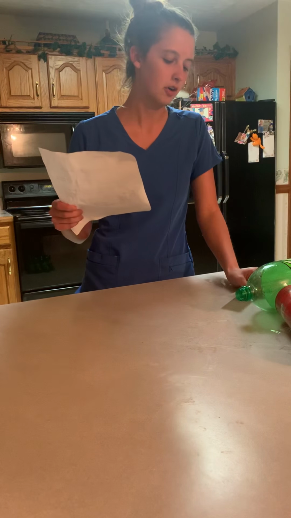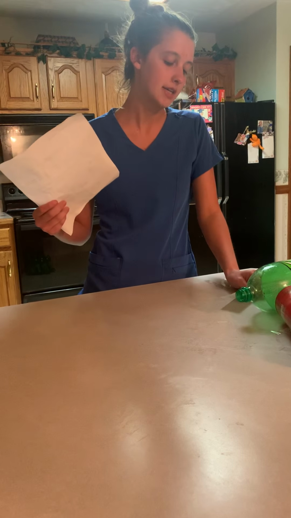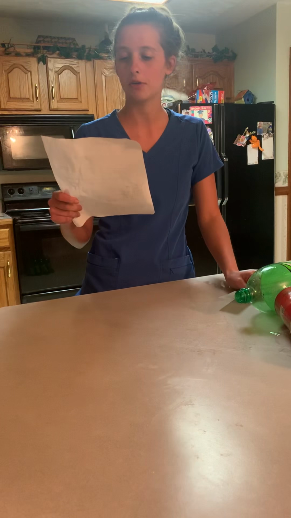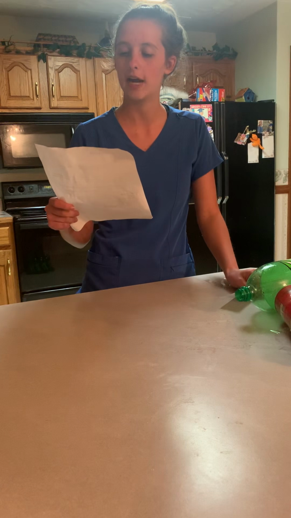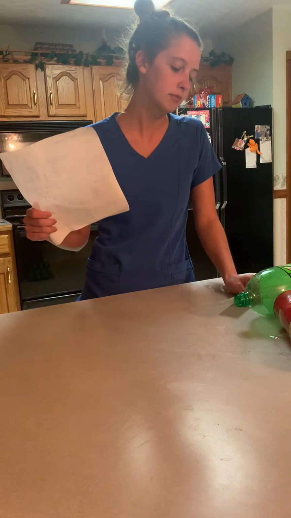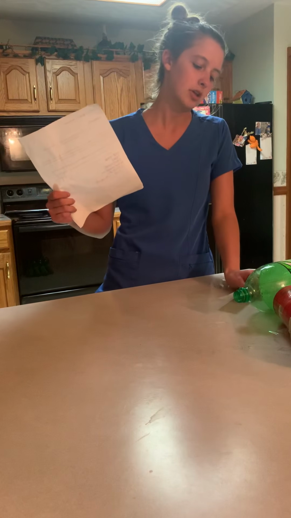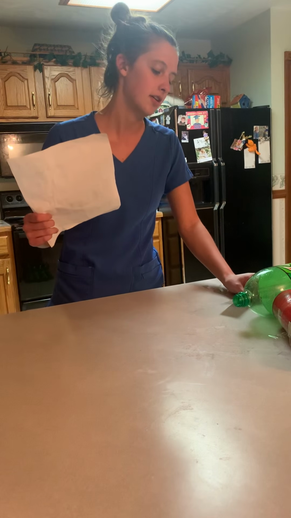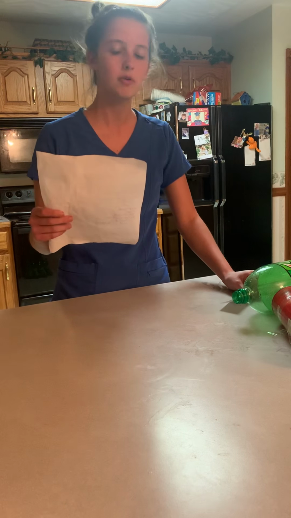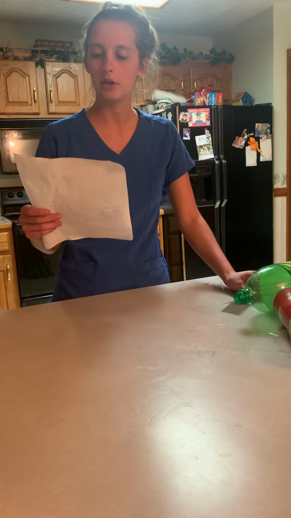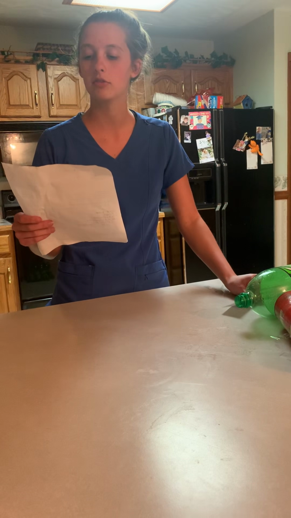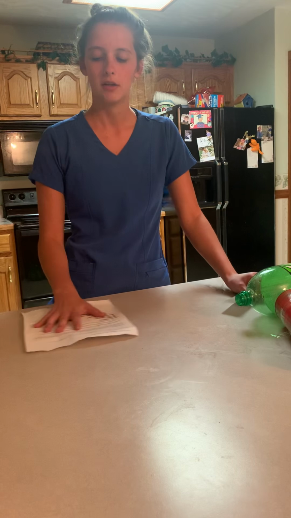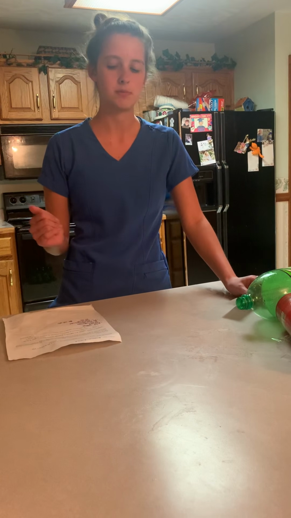The date of birth on the patient ID band is 3/3/83. The date of birth on the healthcare provider order is 3/3/83. The patient ID number on the patient's ID band is 160011180, and the patient ID number on the healthcare provider order is 160011180. So they all match, so therefore it's okay to proceed.